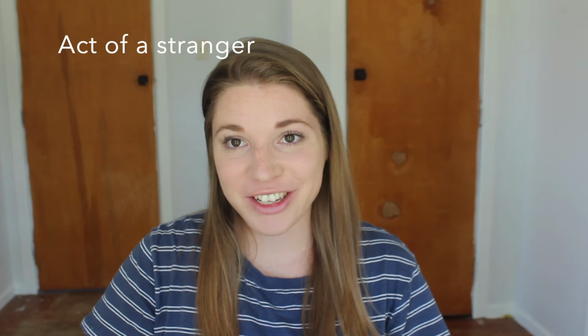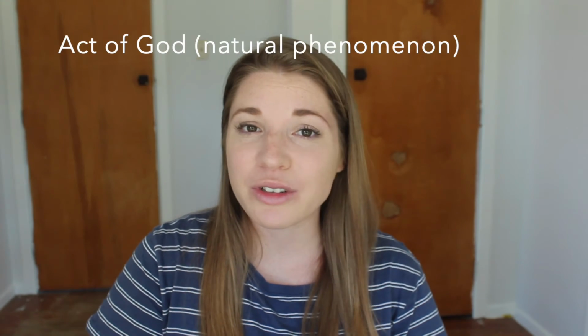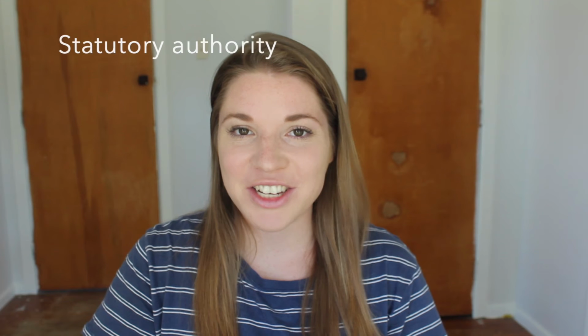There are a couple of defences to Rylands and Fletcher. The first one is an act of a stranger. If someone comes onto your property and forces this thing to escape, you wouldn't be liable for that. The second defence is an act of God, which means something natural occurring. If an earthquake starts shaking the ground and causes something to escape your property, you also wouldn't be liable for that. Another defence is statutory authority.